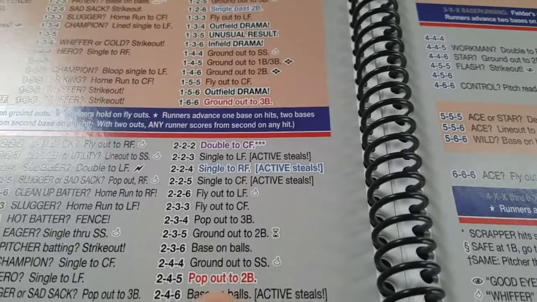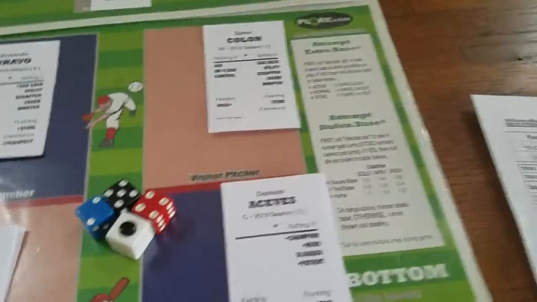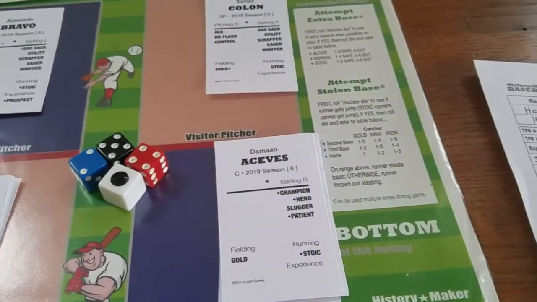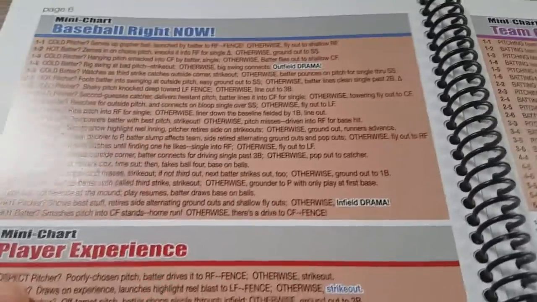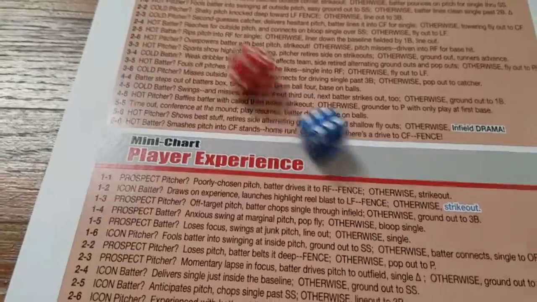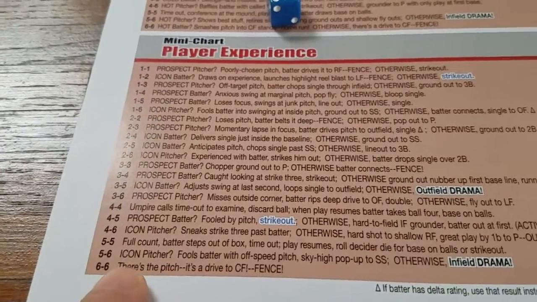That 2-4-5 pop out is in red, which means we're going to the experience chart, and we look at the experience column on both pitcher and batter. They're both blank, which means they're both neutral. So we're going to have a neutral roll on this mini chart, player experience. We're going to roll just the 2 dice, no decider needed, and we get a 56, 5-6. So 56 says icon pitcher.